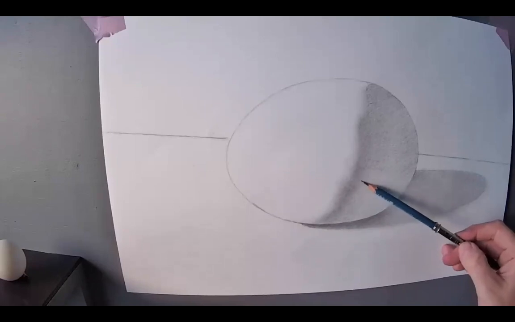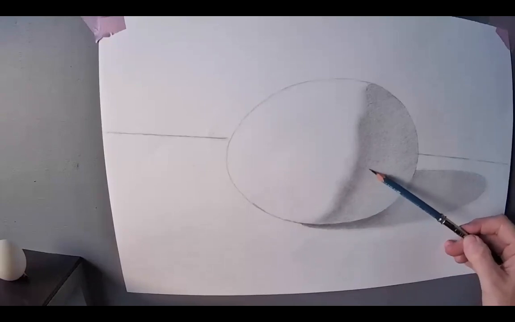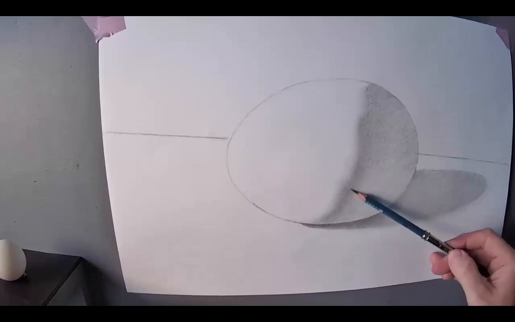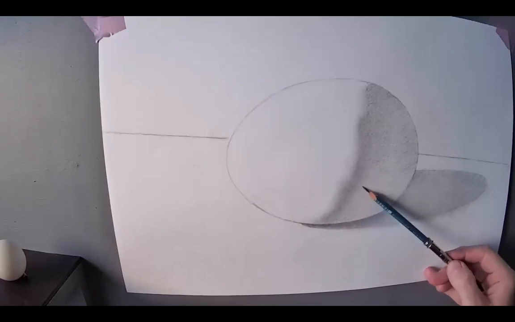So I'm going to leave that up to people. I see a lot of artists who in the end make beautiful drawings using that technique, so I guess I can't argue with it.